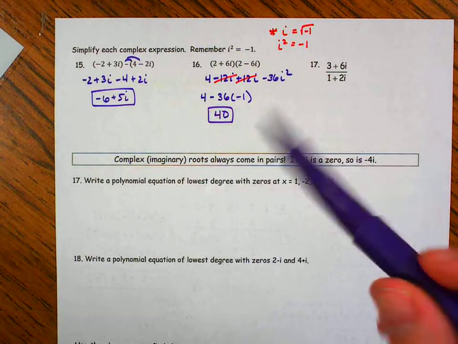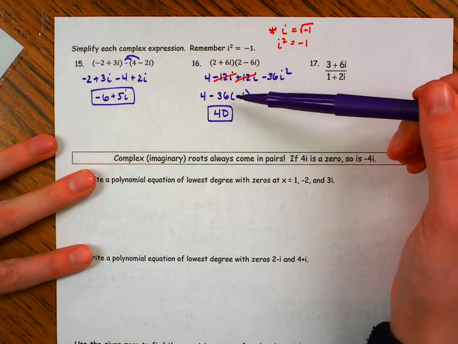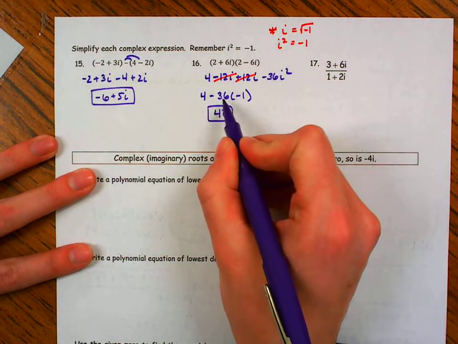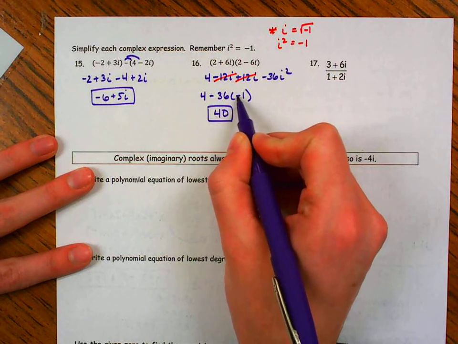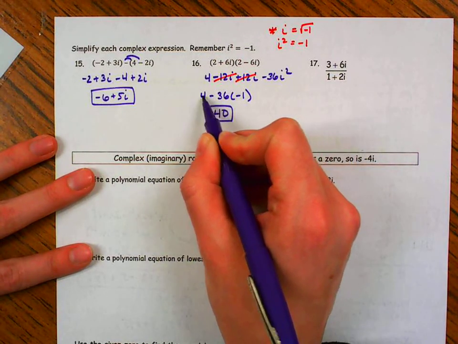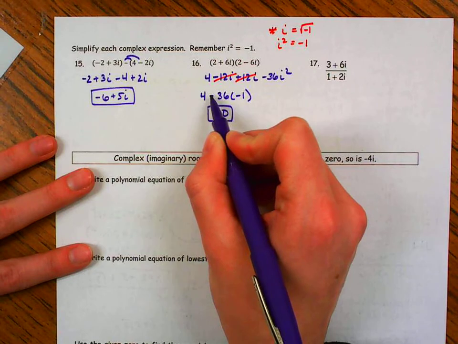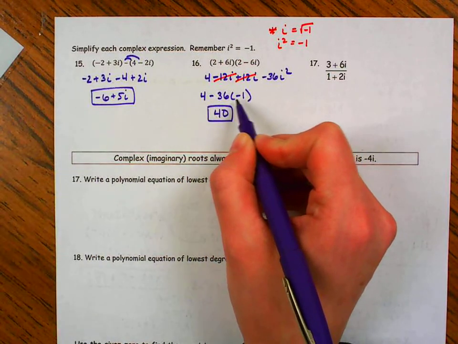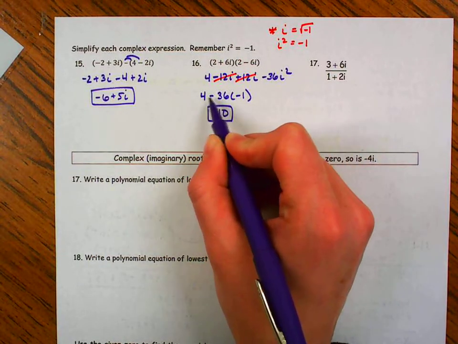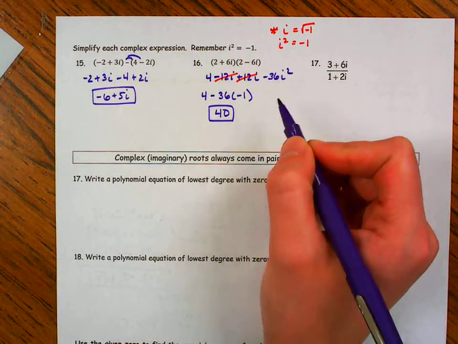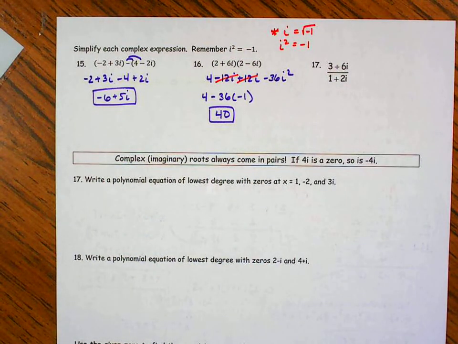Now be careful. Because I use parentheses, I know that these two values are getting multiplied together even though I see that negative or minus sign, but this is a subtraction problem. So what I really have here is 4 minus 36 times a negative 1. If you didn't put these parentheses here, you'd have 4 minus 36 minus 1. So be careful with your parentheses so it's always clear what you're trying to communicate.